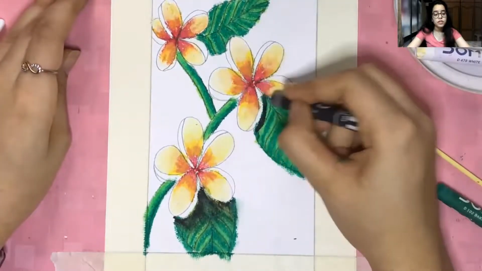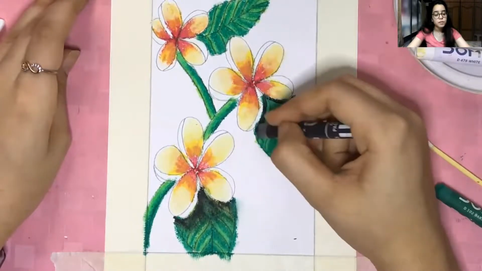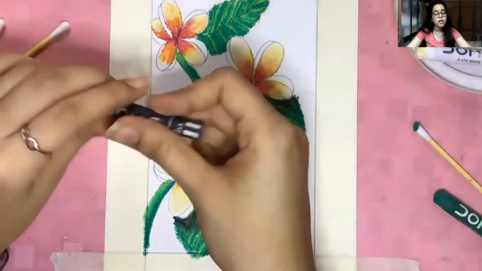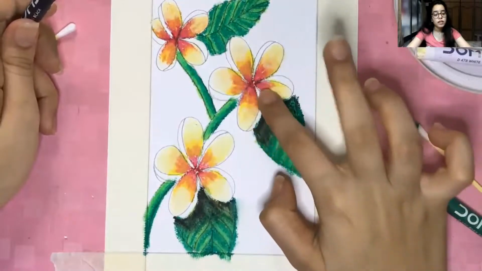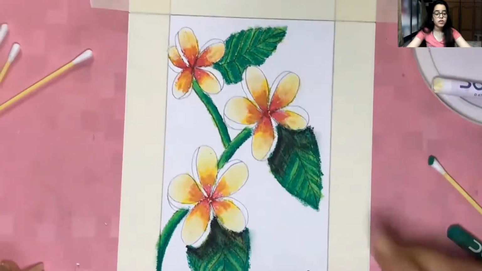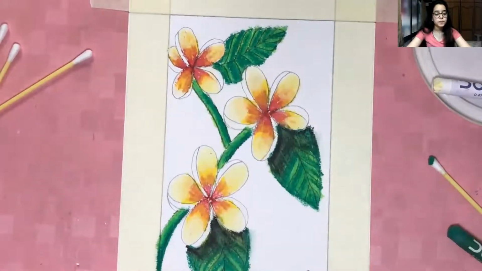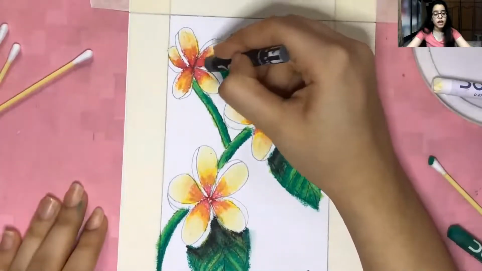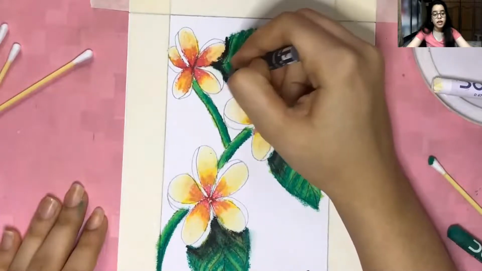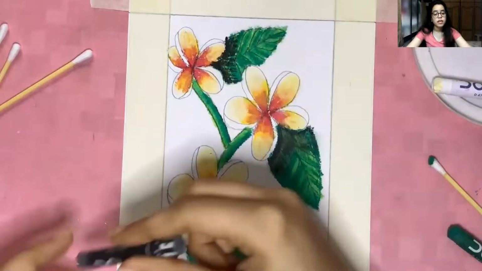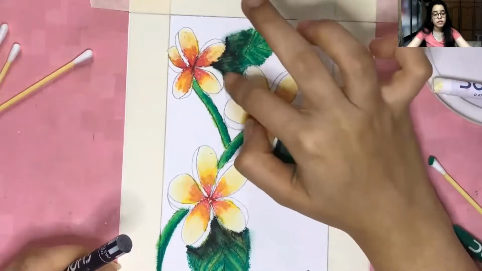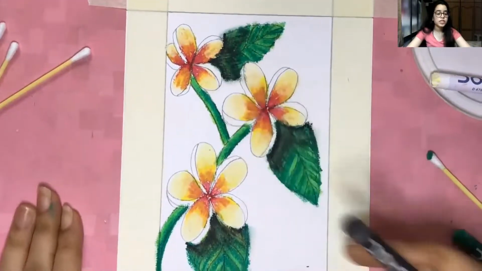I first just give a layer of black at the adjoining portion, the area where the flower and the leaf are meeting, and I then smudge it nicely with my fingers only. The same thing for the top section as well now. So I just add a layer of black to the adjoining portion, and then I quickly smudge it with my fingers. Okay, so I've just added the shadow look.